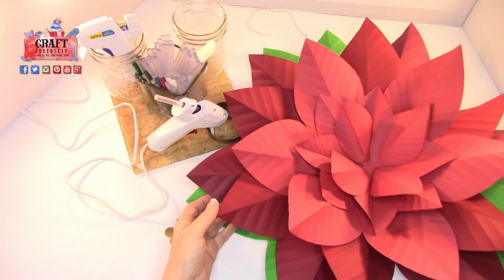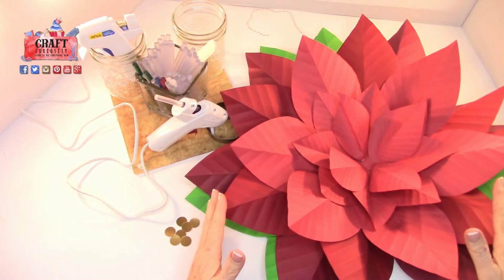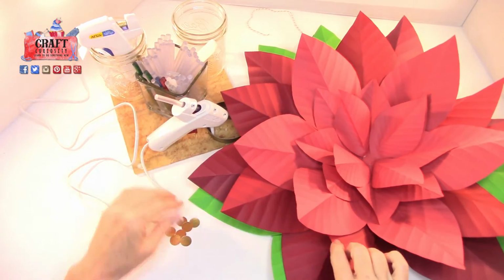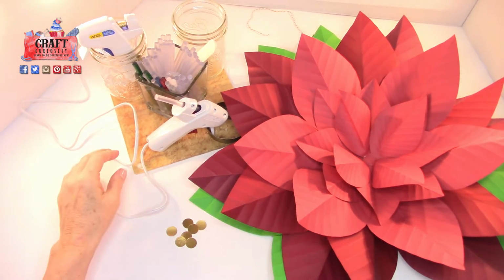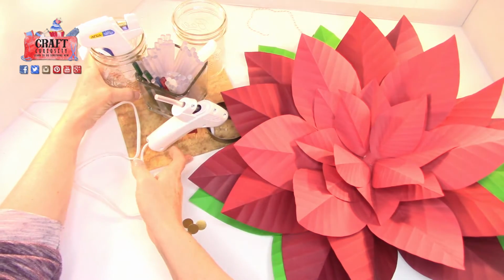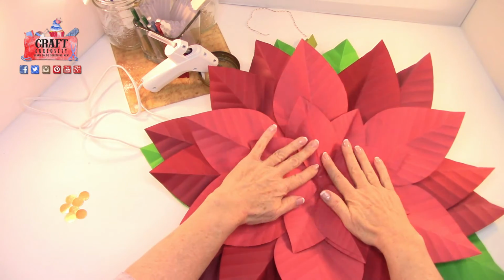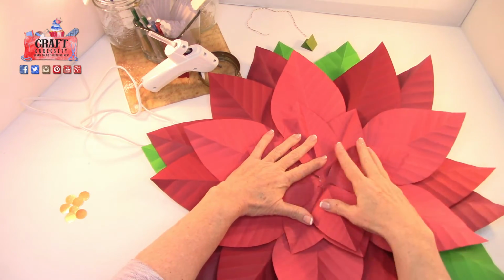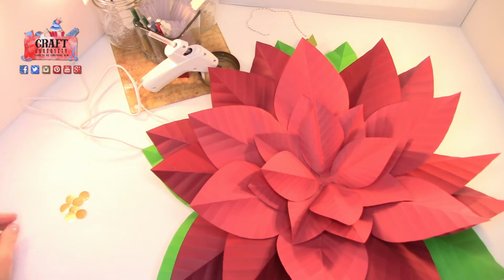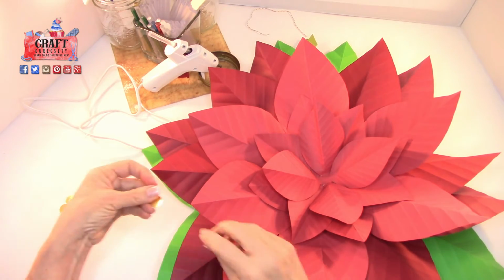Okay, look at how fast that glued together and how gorgeous it looks. We just have one more bit to do, and that's to put the centers on and put the string on the back. I'm going to just push this little glue gun out a little bit so you can see the flower a little better. And we're just going to come here in this center and put as many or as few of the dots as we'd like, and they can overlap each other.